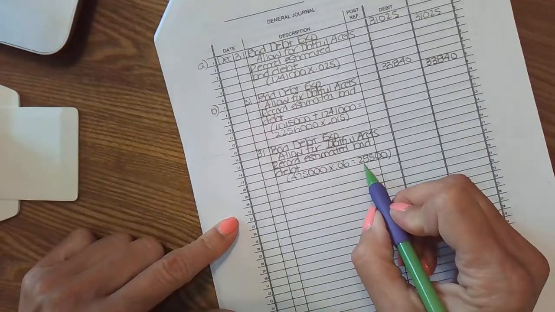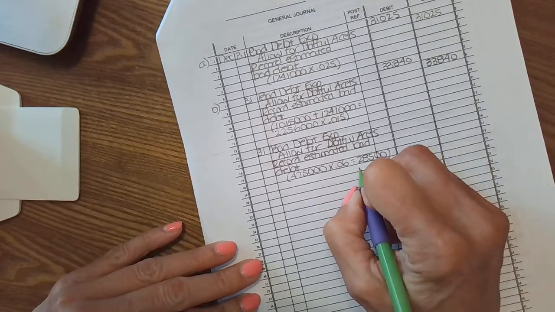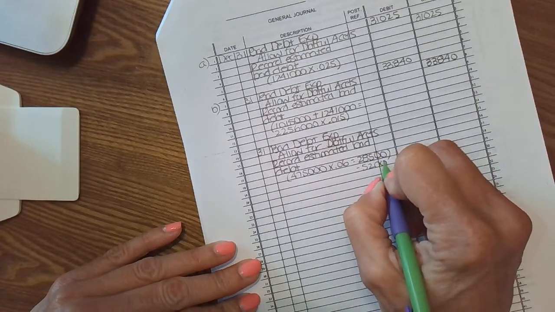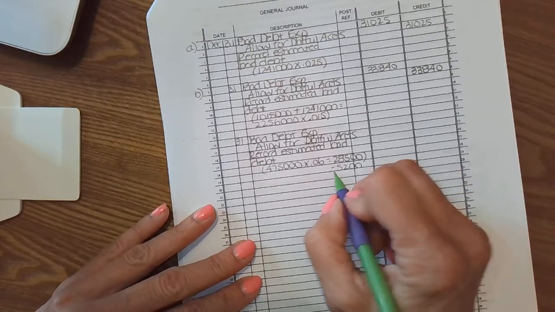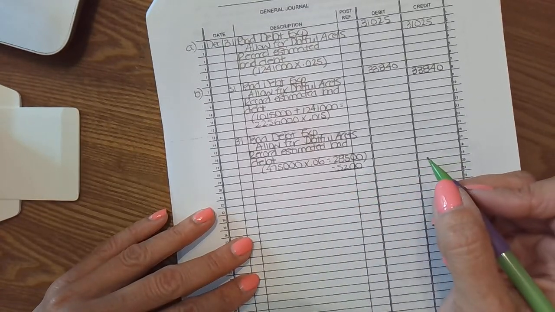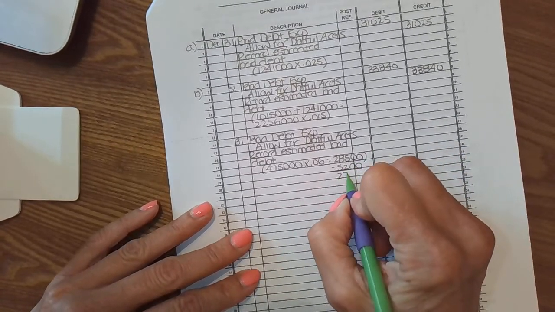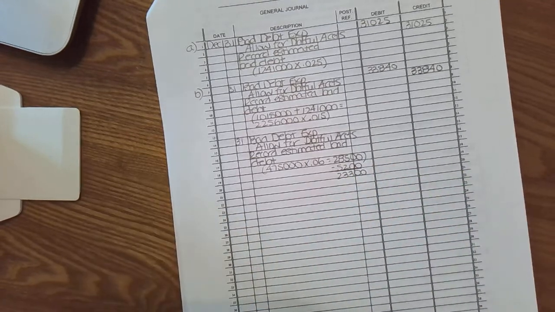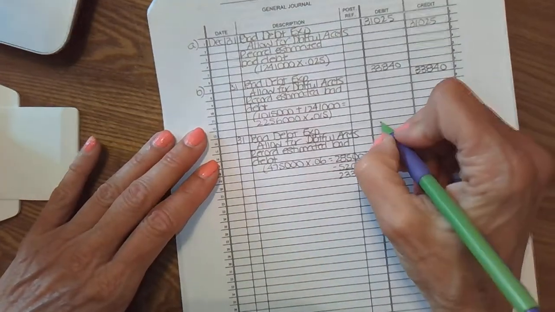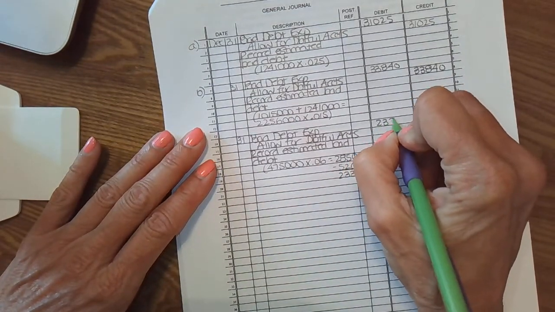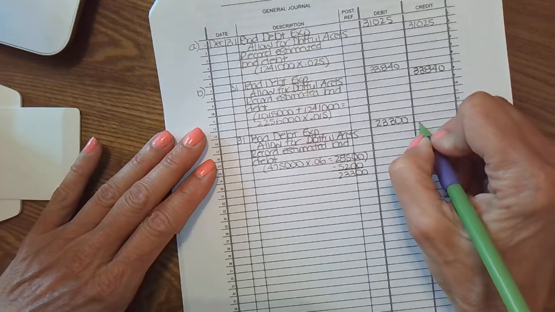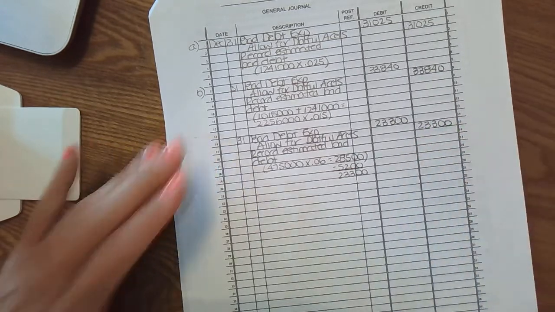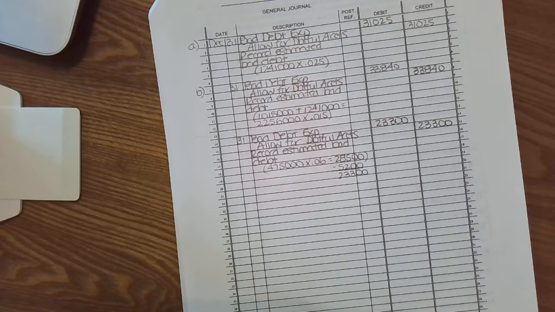So we're going to take our $28,500. We get to subtract the balance in there of $5,200 because we overestimated. So we really only have to write up our adjustment for $23,300. So that's good that we overestimated the year before, because then we don't have to put as much aside for this. Our bad debts expense debit, $23,300, and our allowance for doubtful accounts is the credit of $23,300.